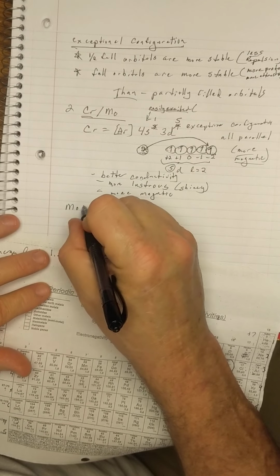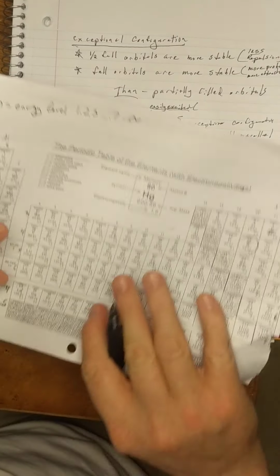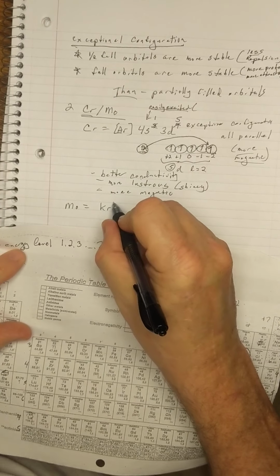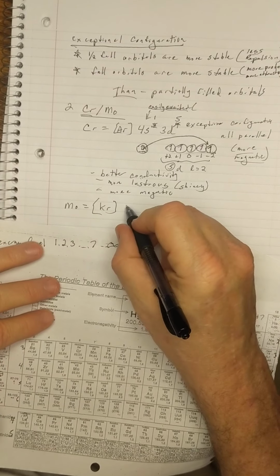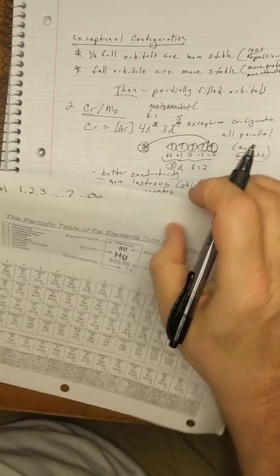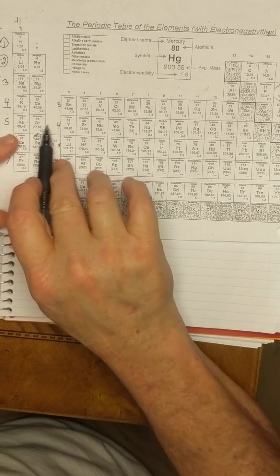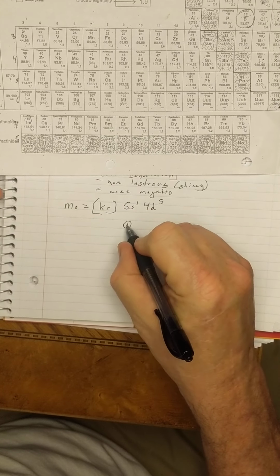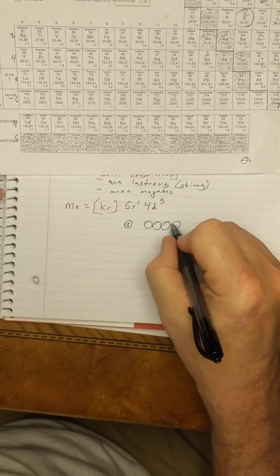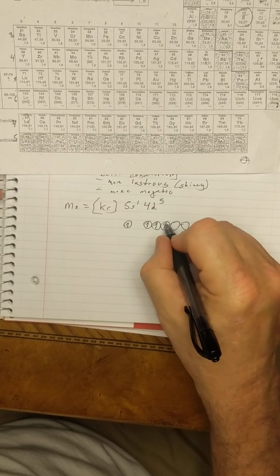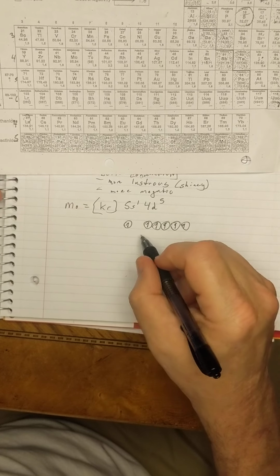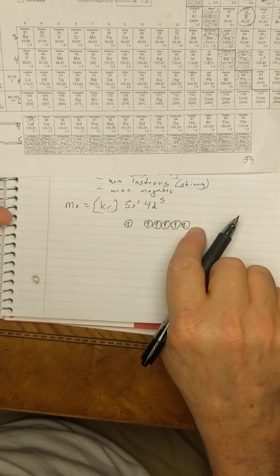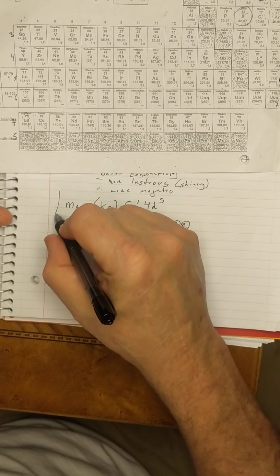If I do molybdenum, number 42, it's got krypton as its last noble gas. And then you get 5s1, and then 4d5. And we see this again. There's one electron in every orbital, so there's less repulsion. Okay? And then it's violating Aufbau's rule because this electron's in an excited state technically. Okay? But that's why it's an exception.